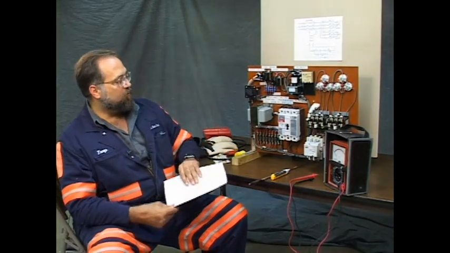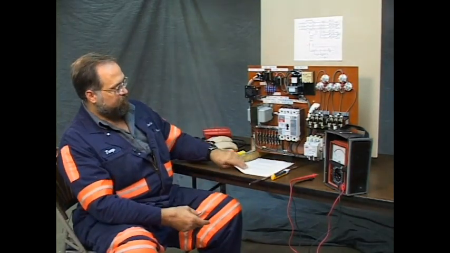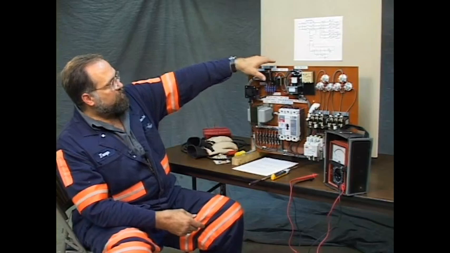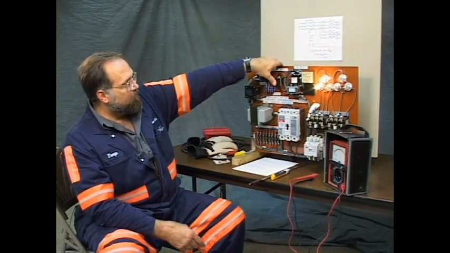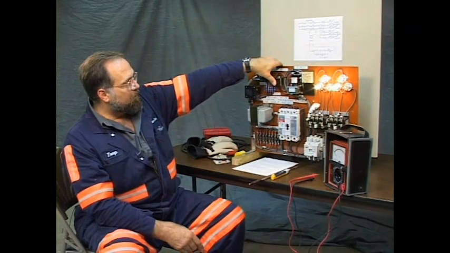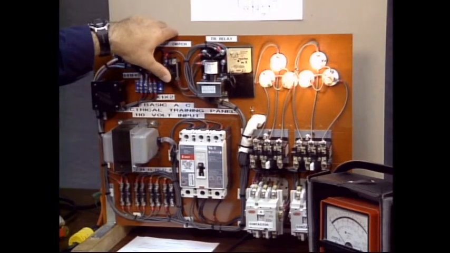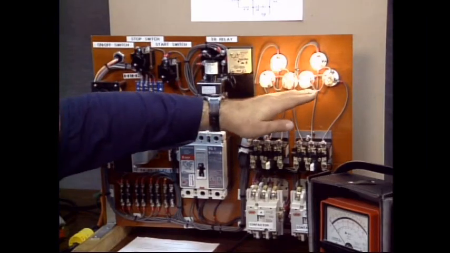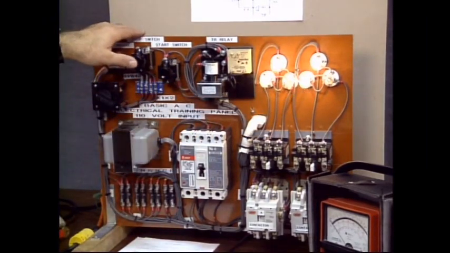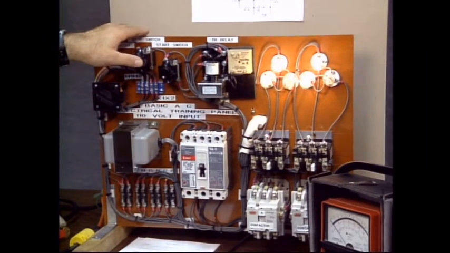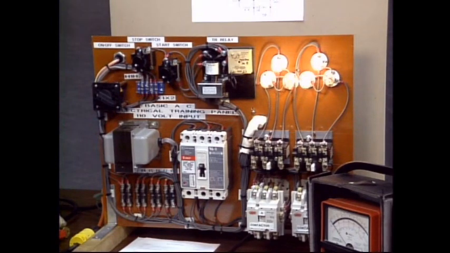Okay, for problem number 1, we're going to push the start switch. Both motors go in, and it appears though that the motor has lost a phase, the same phase on both motors. That would lead your apprentice to believe he has a single phase condition.